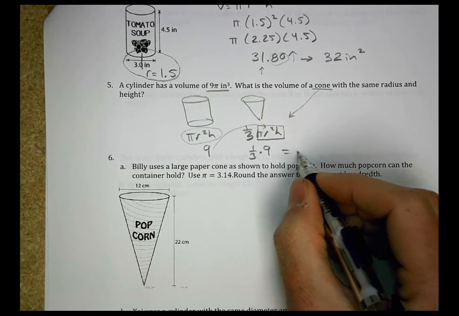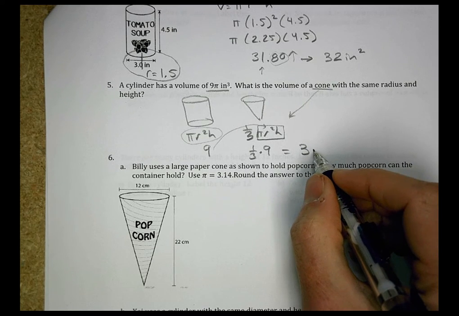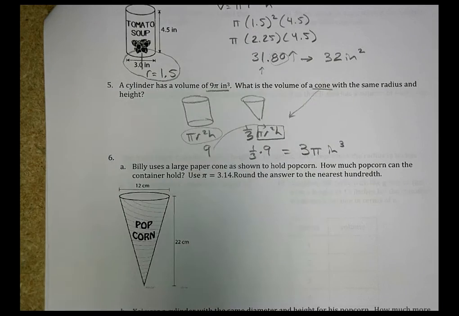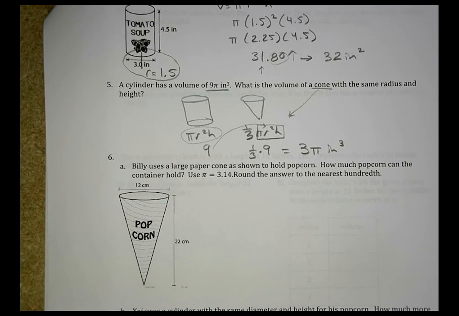And 1/3 times 9 is equal to 3. And we would say 3 pi inches cubed. Keep the pi with it because the pi is still a part of it. All right, so there's that one.